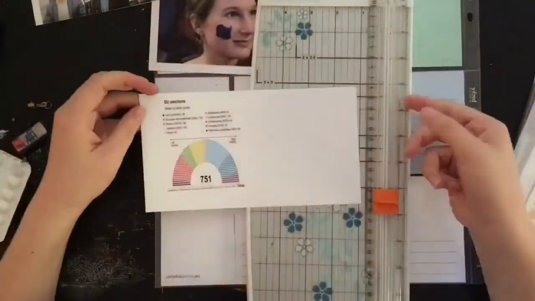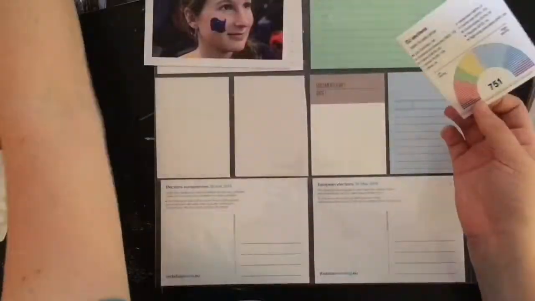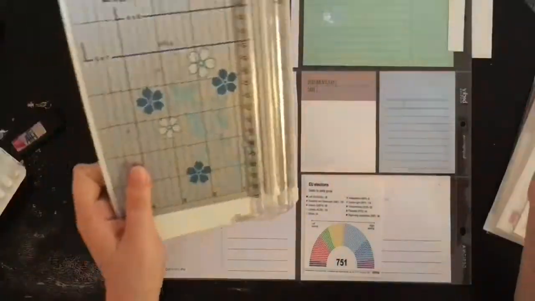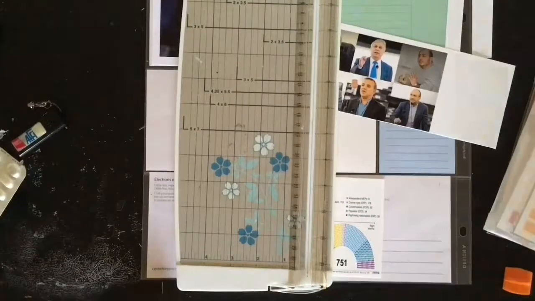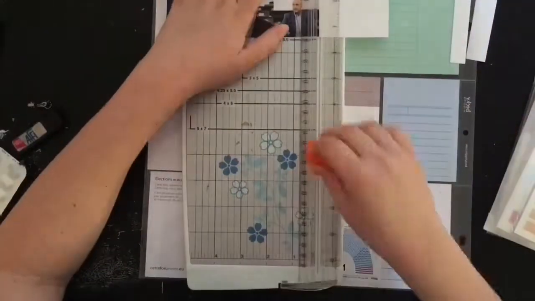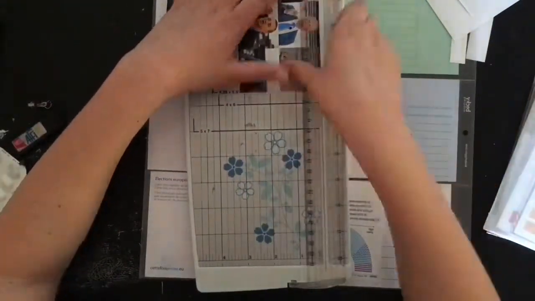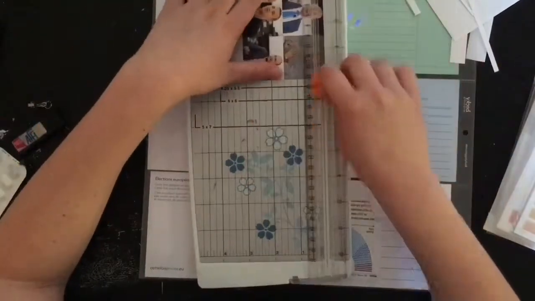So the last time I shared a video, I made the one page about the EU elections, and today I'm going to go ahead and make the second page. This is obviously, as you can see, a pocket life page. This one is mostly going to be focused on the elections in my country, in Cyprus.